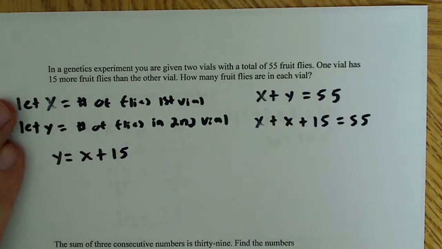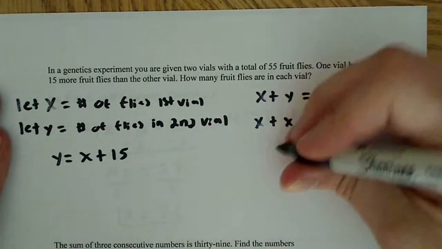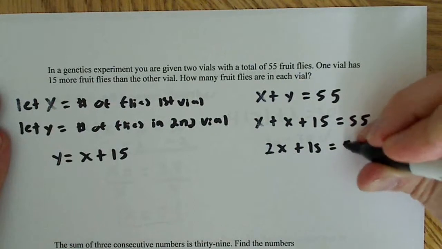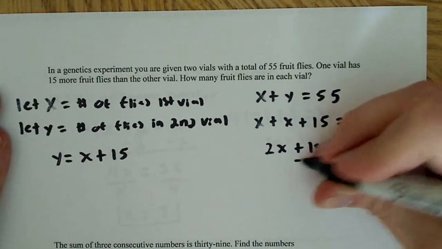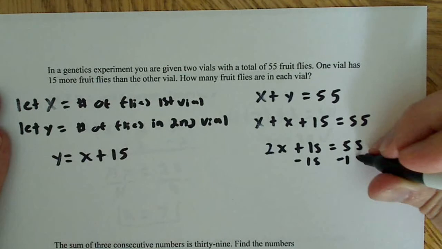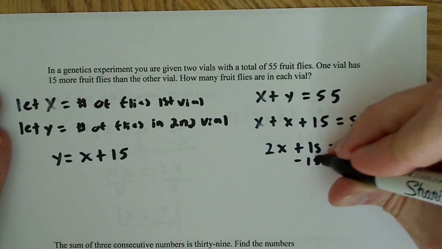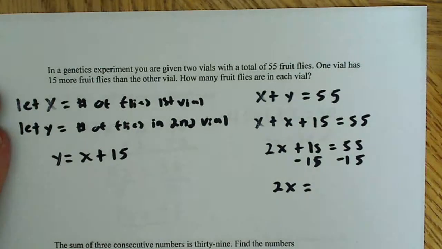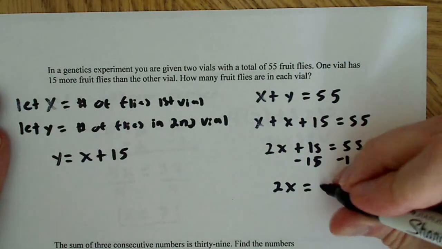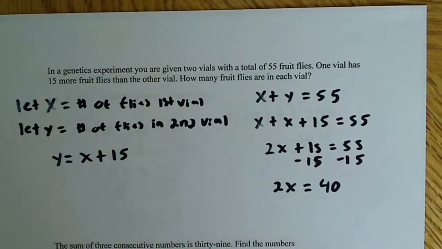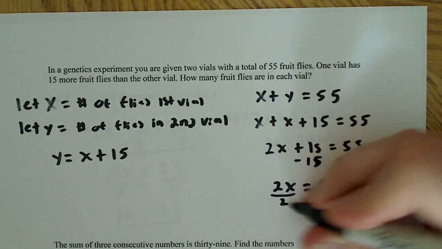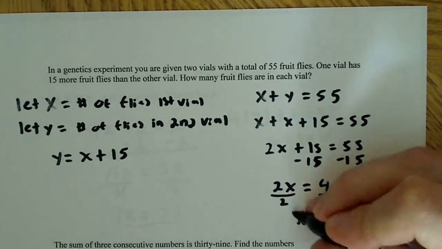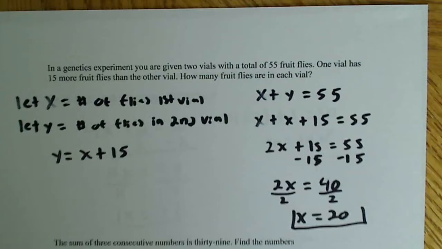Now we can simplify this a little bit, so it's 2x plus 15 is equal to 55. Now we can subtract 15 from both sides, and that gives us 2x is equal to 40. Okay, so 2x is equal to 40, we simply divide by 2, x is equal to 20. Alright, so we have x is equal to 20.